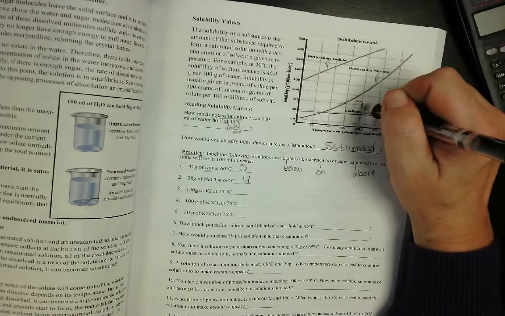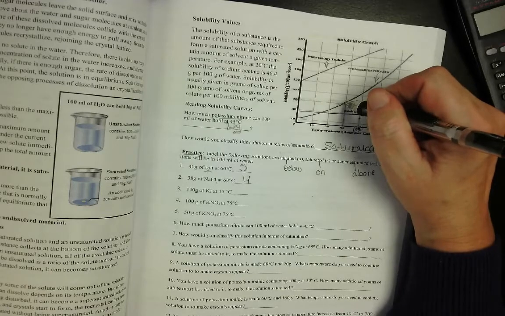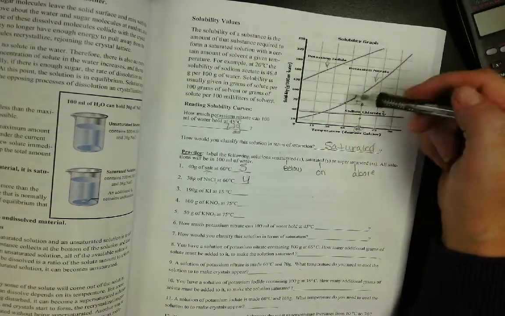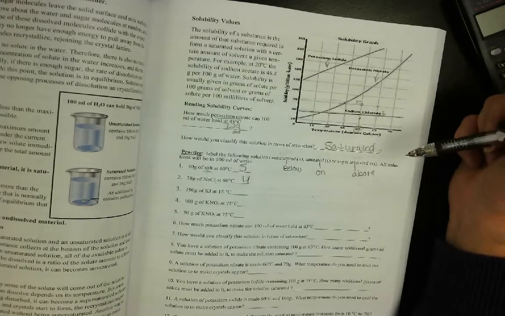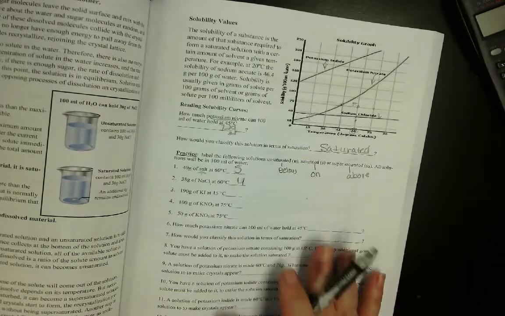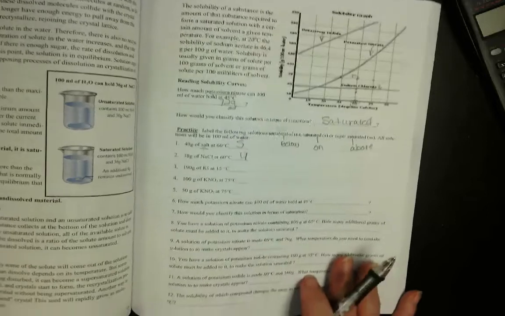So I went from 60 to 45, so I cooled it down 15 degrees C to get a precipitate or crystals to start forming. And that's how we're going to do some of these problems. So finish this worksheet.